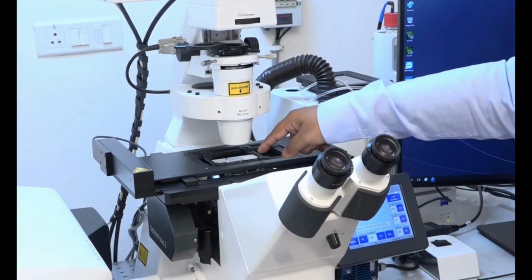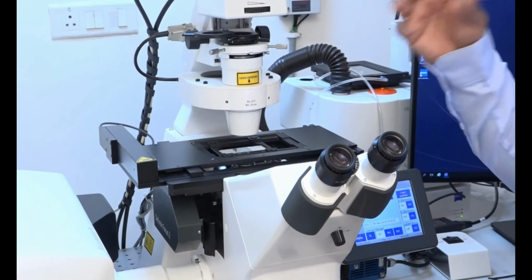Just below the stage, we have the nose piece on which the objectives have been mounted. There are 6 positions available, and out of 6, 5 objectives have been given. The objectives are 10x, 20x, 40x, 63x and 100x. 10, 20 and 40x are dry objectives, and the 63x and 100x are oil immersion objectives. For future upgradation, there is one more position still available.